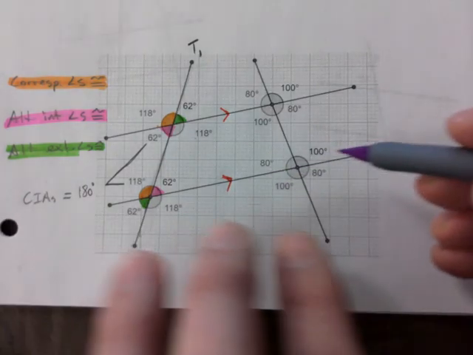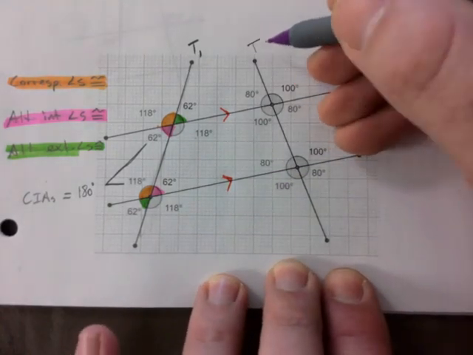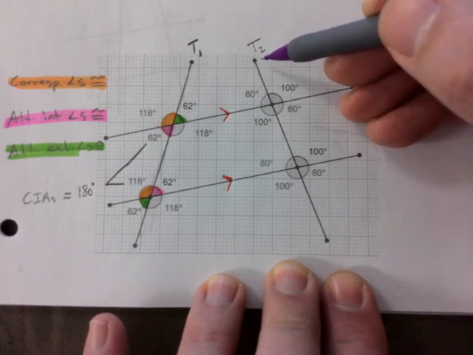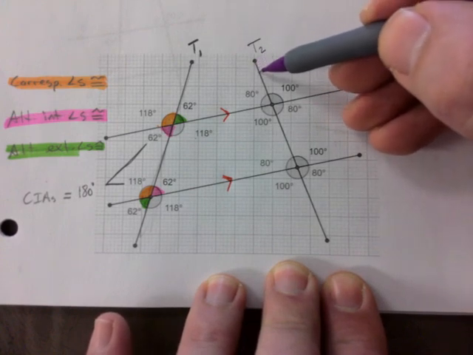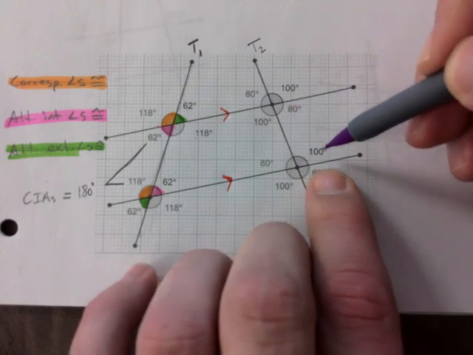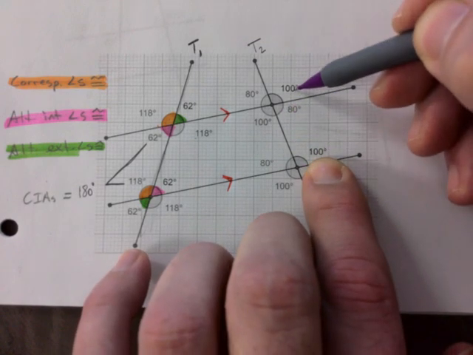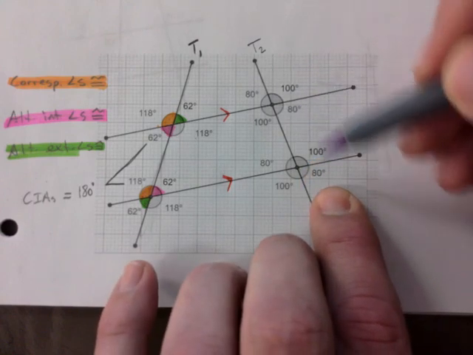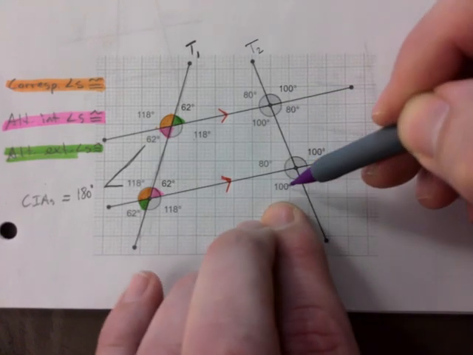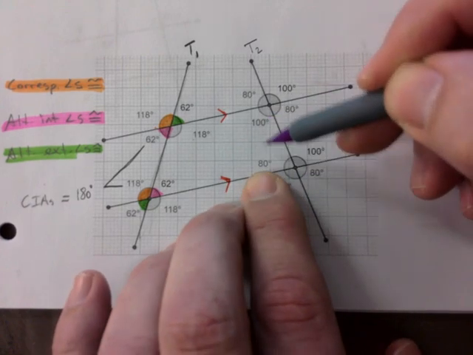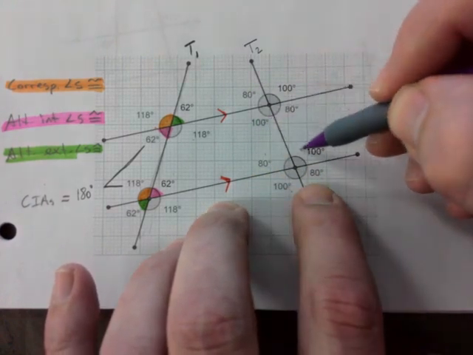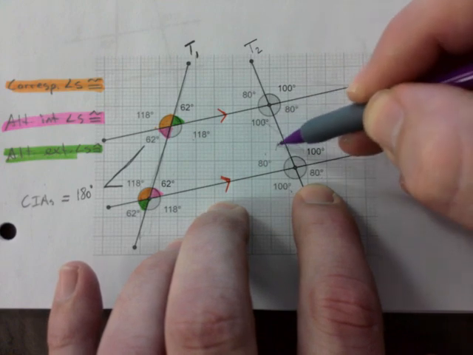Okay, let's travel to this side. I won't highlight here, I promise. This is transversal number 2 that I'm going to choose to travel along. Let's just see if this adds up. Are corresponding angles congruent here? 100, 100, or we can say 80, 80, or over here 100, 100, 80, 80. Corresponding are congruent. Alternate interior, they're the same.